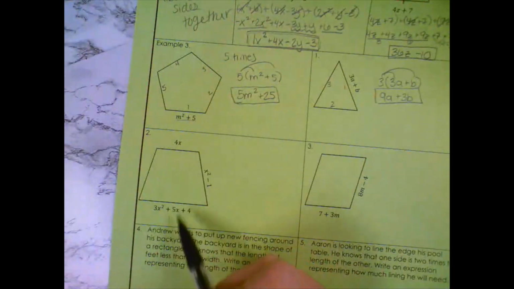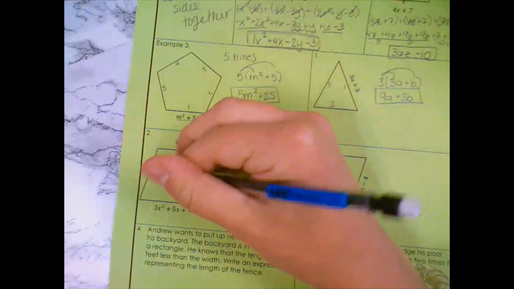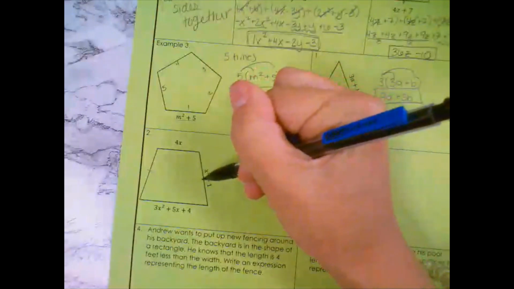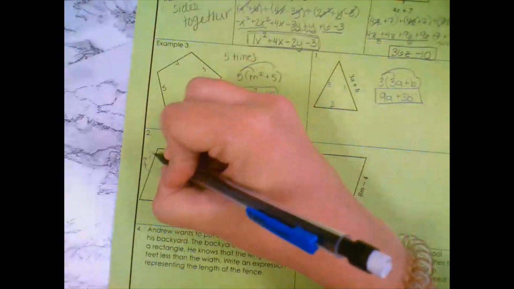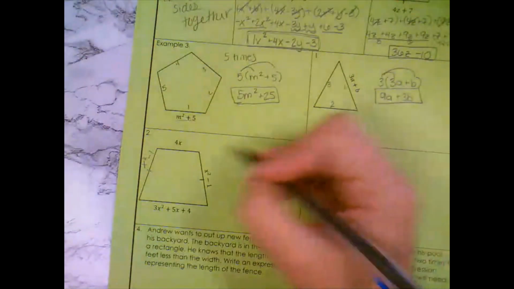Here, though, we do not have the same scenario, right? This is 4 different sides. Now, one thing you'll notice is this side is not labeled. So this side and this side are the same. So this is x squared minus 1. So we are going to have to add all these sides together by hand. So I'll start at the top.